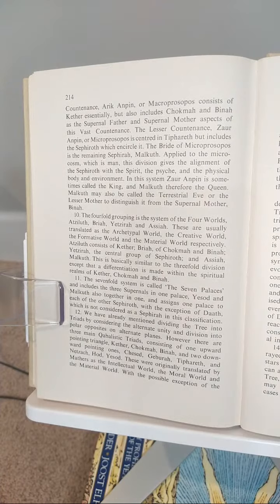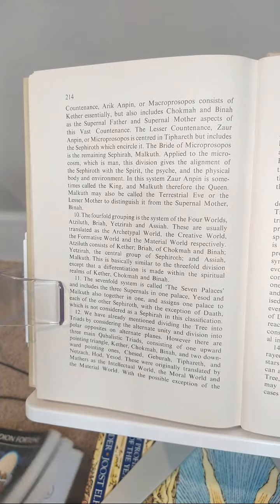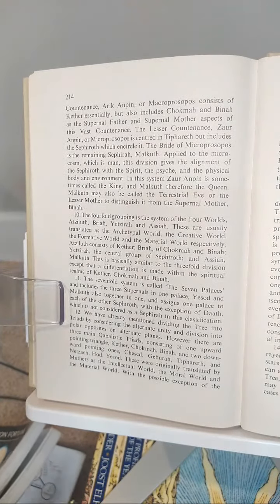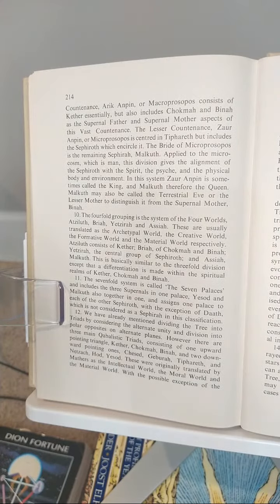The fourfold grouping is the system of the four worlds: Atziluth, Briah, Yetzirah, and Assiah. These are usually translated as the archetypal world, the creative world, the formative world, and the material world, respectively. Atziluth consists of Kether, Briah of Chokmah and Binah, Yetzirah the central group of the Sephirah, and Assiah, Malkuth. This is basically similar to the threefold division, except that a differentiation is made within the spiritual realms of Kether, Chokmah, and Binah.